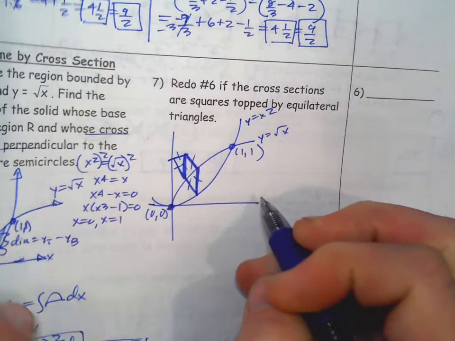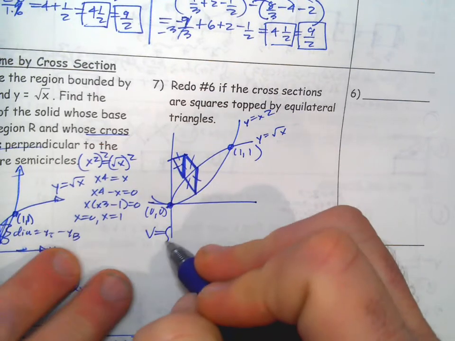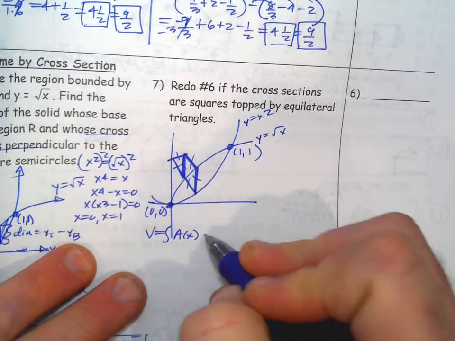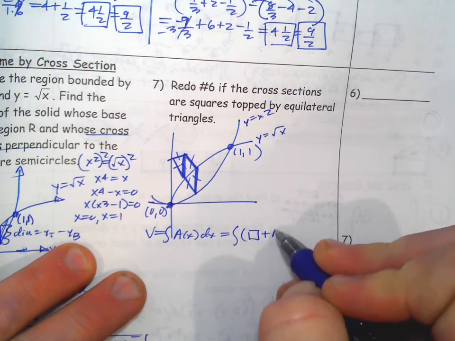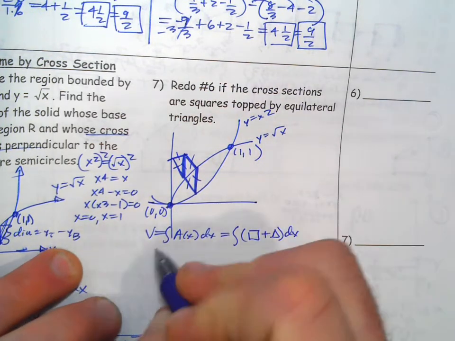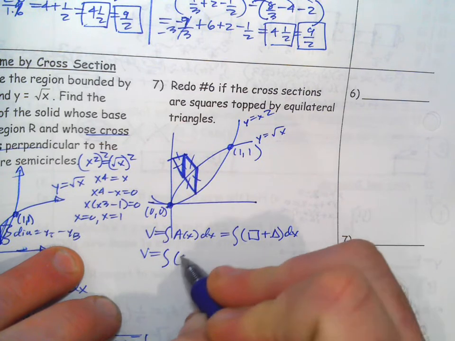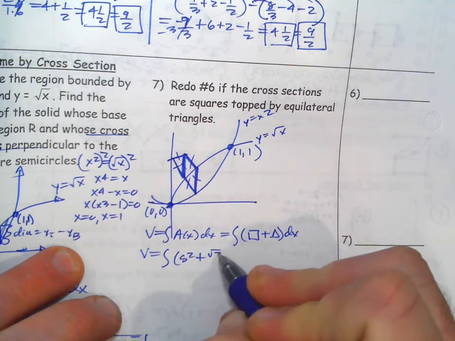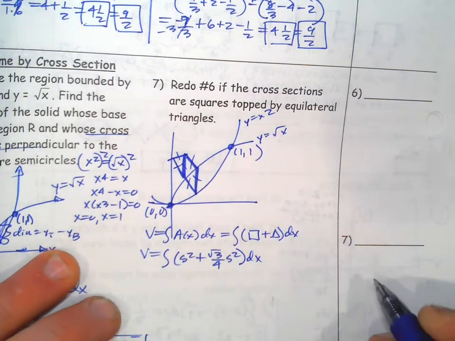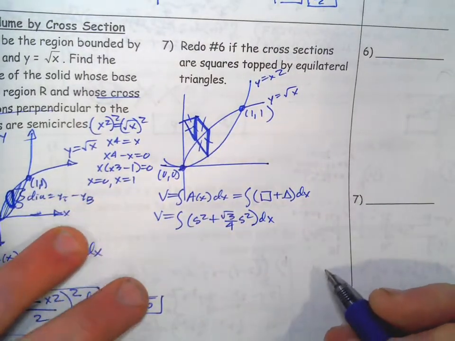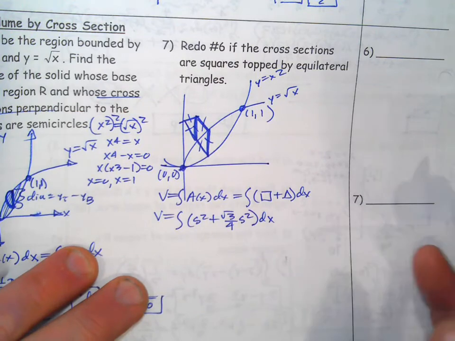Okay, so volume is some area in terms of x dx. It's going to be squares plus equilateral triangles. So it's going to be side squared plus root 3 over 4 side squared if you memorize the formula for equilateral triangles. Otherwise, you can refigure it out from a 60, 60, 60 triangle, which you should be able to do.